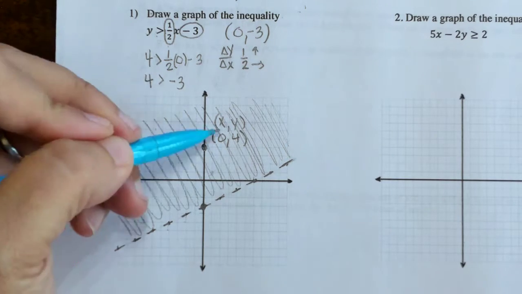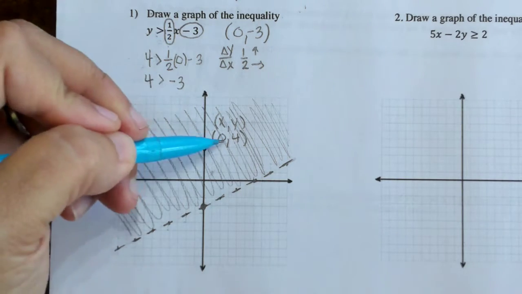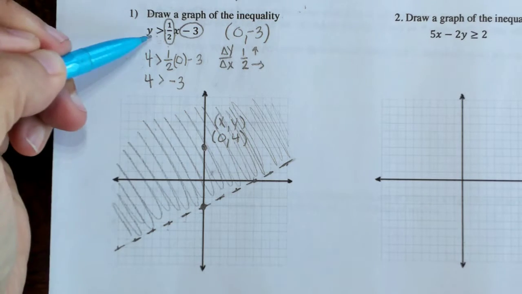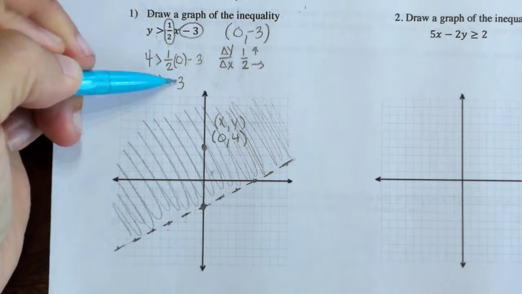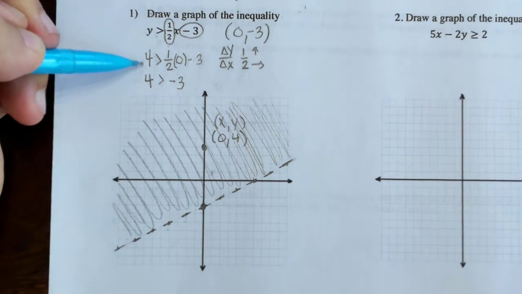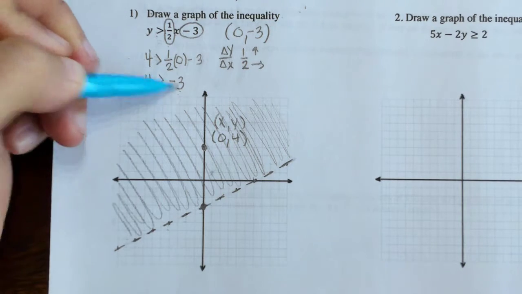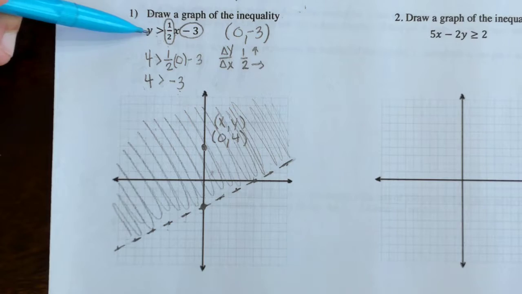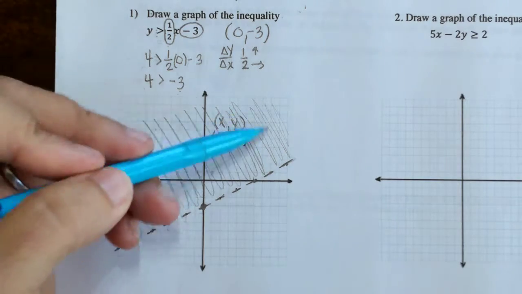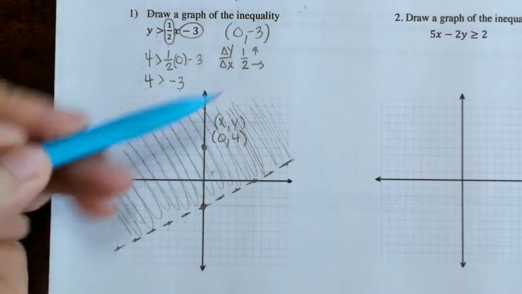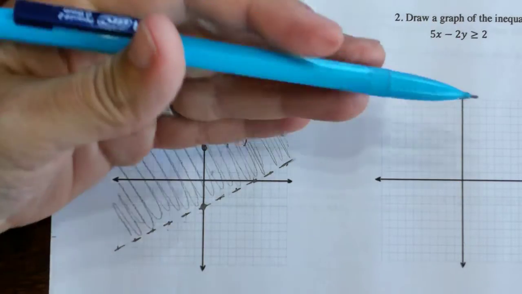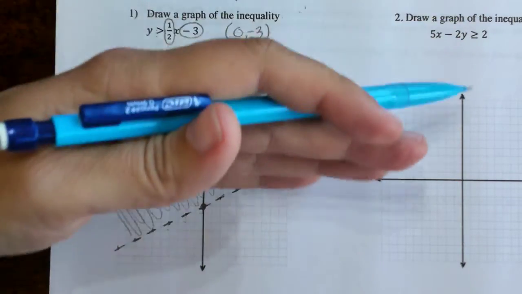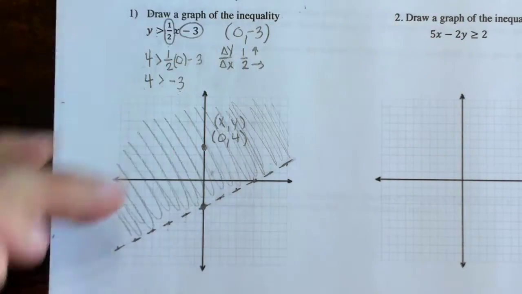Okay. And by checking that, I checked that coordinate pair by plugging in the 0 into x and the 4 into y, and worked out that one side to get negative 3 and kept bringing down those 4's, and yes, that's a true statement. The other thing that you can think about is when it says y is greater than, then you know the shading is going to be on the greater than side of a vertical line, on the vertical side here. So it's going to be above the line.